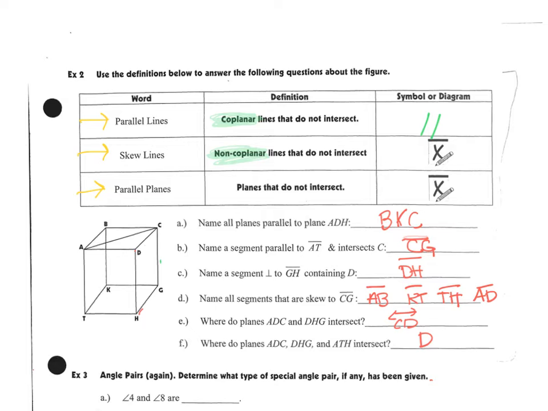Next up, we want to name a segment parallel to segment AT. So here's segment AT, and it must intersect point C. So parallel and must intersect point C is going to give us line segment CG.